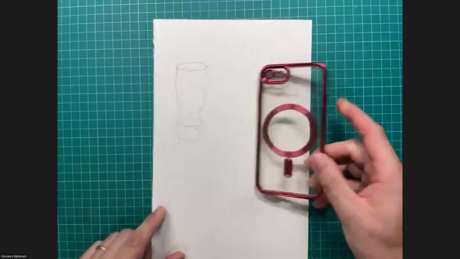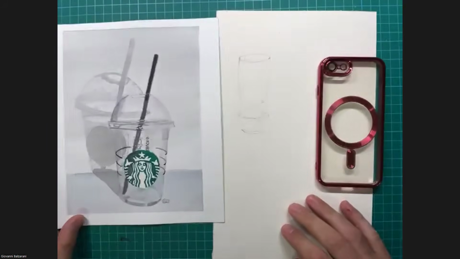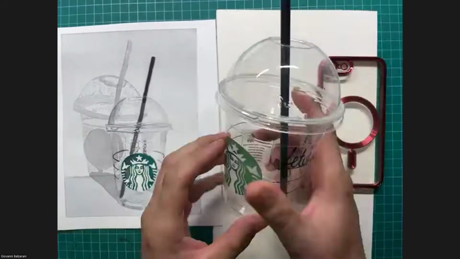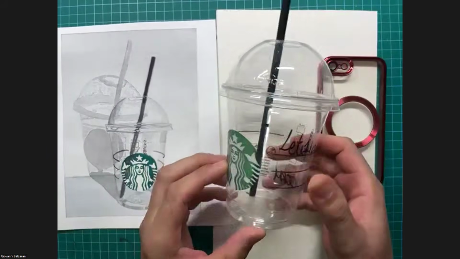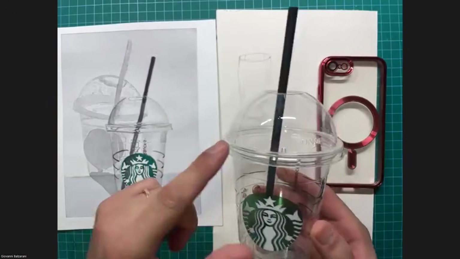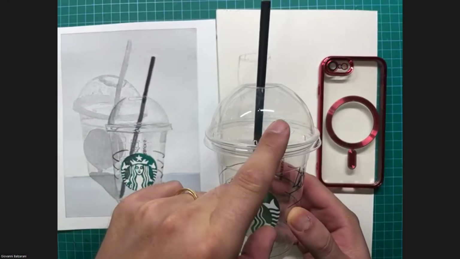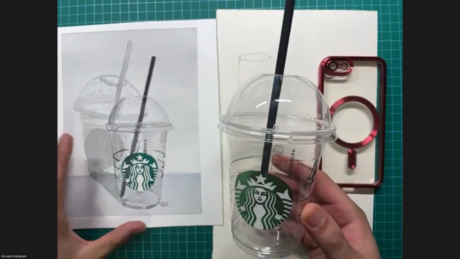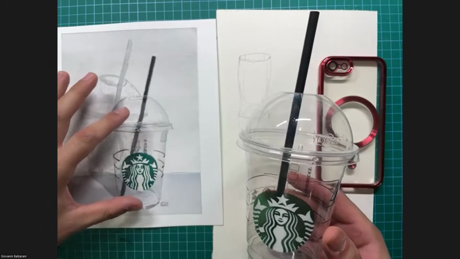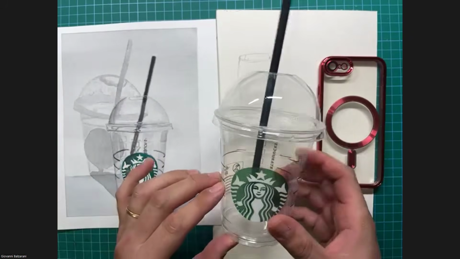Okay, and now starting the little demo. This is a difference of plastic. For example, this is a real plastic reflection, and this is my painting without this point of light. But I prefer this because it represents the real essence of the plastic.